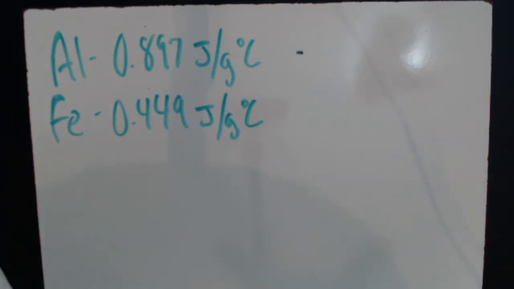All right, so CP, that's specific heat. Q is heat lost or gained. Q is the energy that's going to be lost or gained. Q will either be in joules or kilojoules, sometimes calories, but most of the time we keep it in joules.